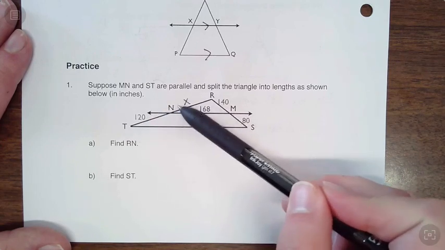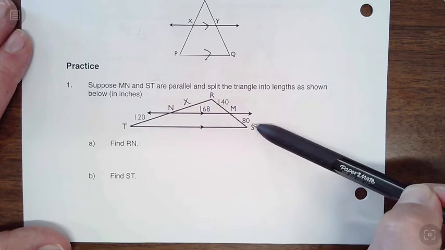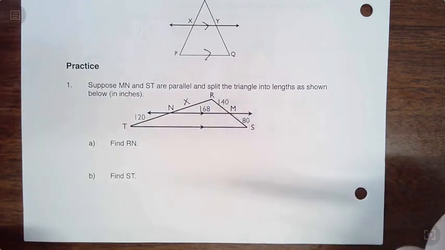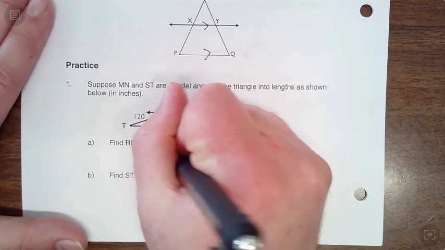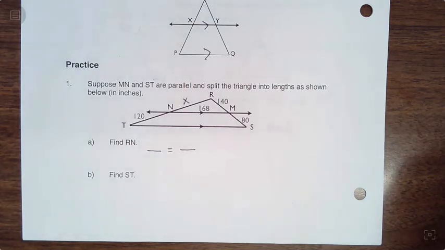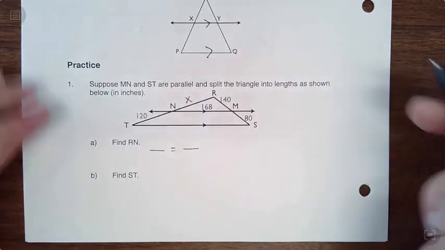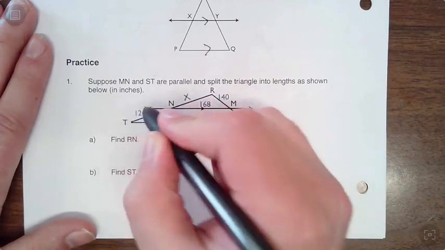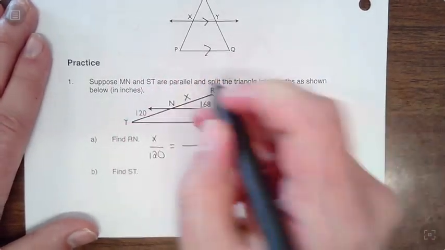Those are going to be the split parts that are created by that segment. I also have the 140 and the 80, which are the other two split parts on the other side. I have three of the four split parts, so I can set up my proportion. Now again, you can set this up any way you want. I will pretty much always just use that line as my fraction bar. So I'm going to set this up as X over 120 is going to equal 140 over 80.